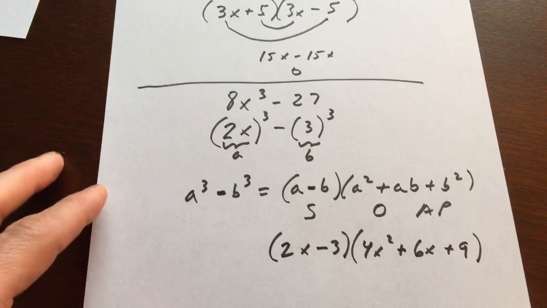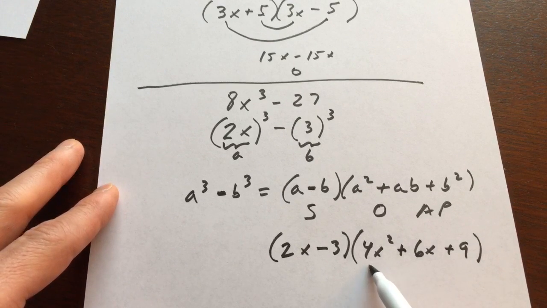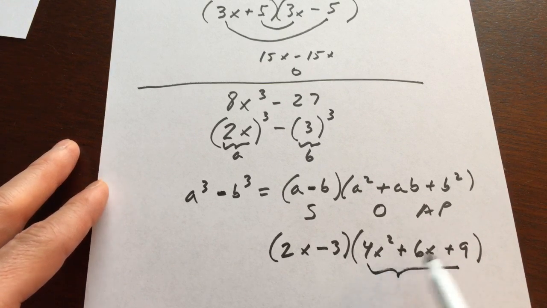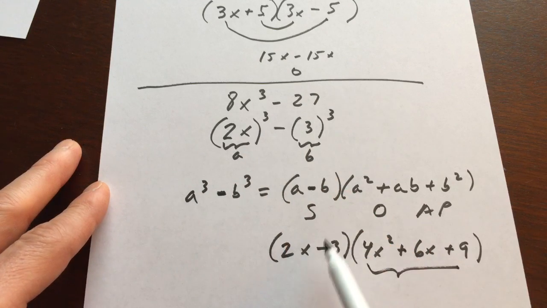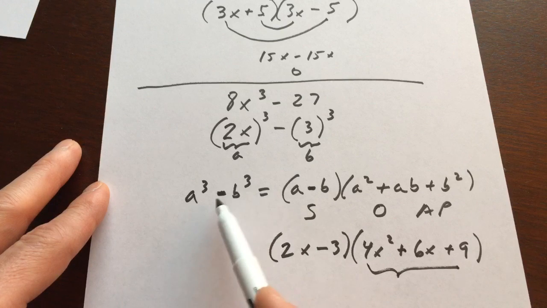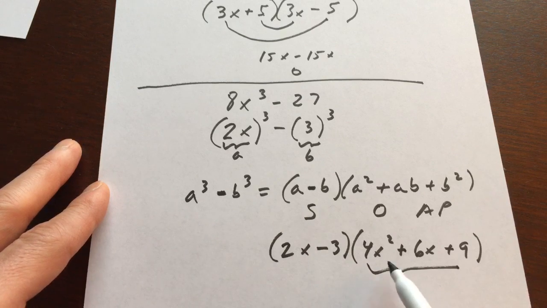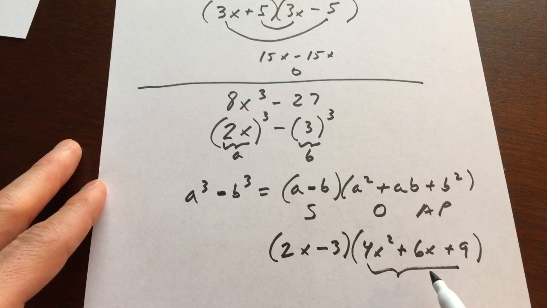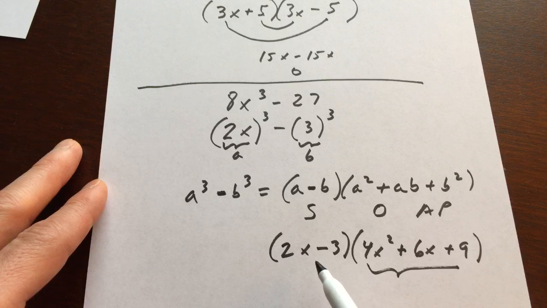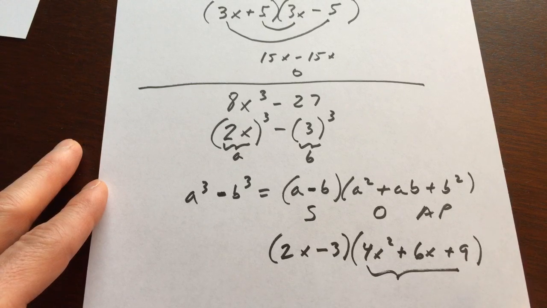Now, a lot of students always ask me this question. They'll say, well, can I factor this further? Well, as long as you factored out the greatest common factor at the very beginning, when you get down to this point where you're factoring the difference of 2 cubes or the sum of 2 cubes, you won't be able to factor this trinomial any further. That's as far as you're going to be able to take it, and that'll be it right there. So basically, that's how you'd factor a difference of 2 cubes.